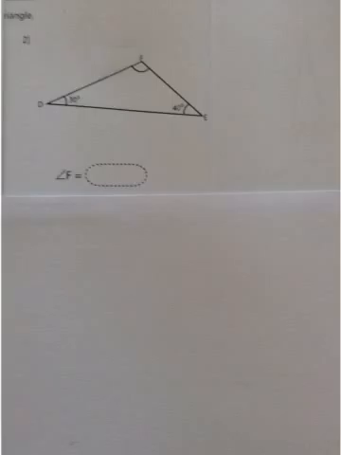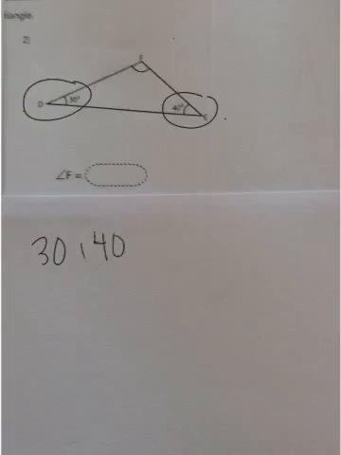Example 2, we want to find the measure of angle F, and we have triangle DEF. So angle D is equal to 30 degrees, and angle E is equal to 40 degrees. So if we add those together, that will give us 70, and we want to find the measure of angle F. So we're going to have 180 minus 70, which is 110. So it means angle F is 110 degrees.